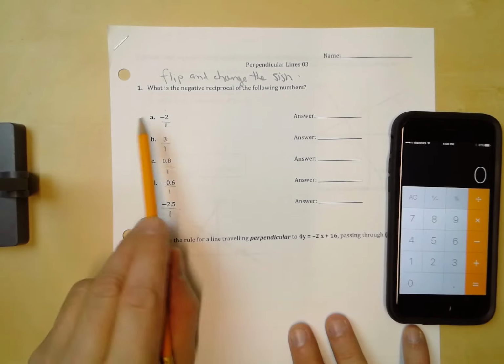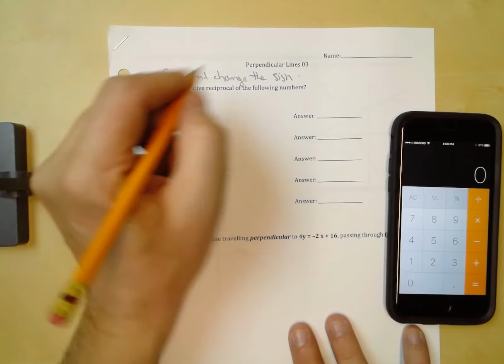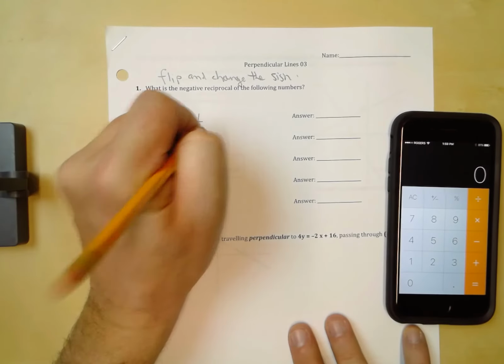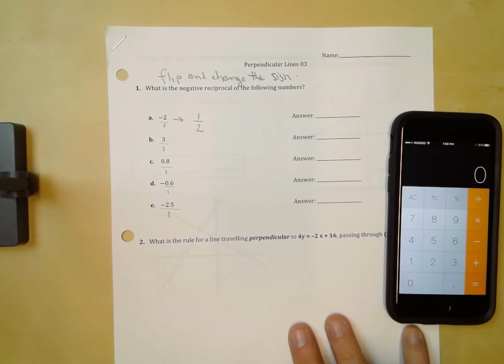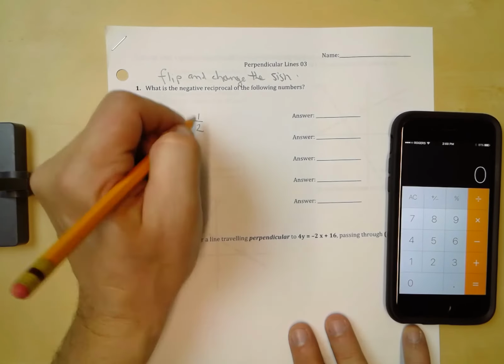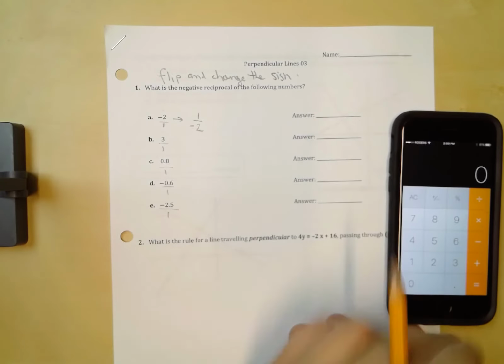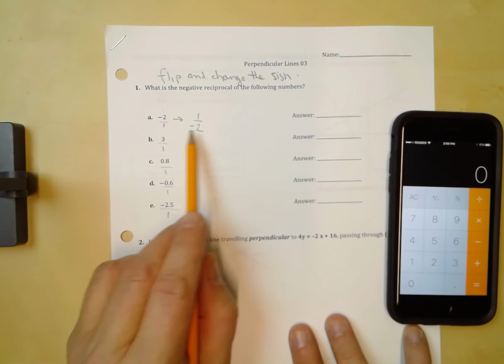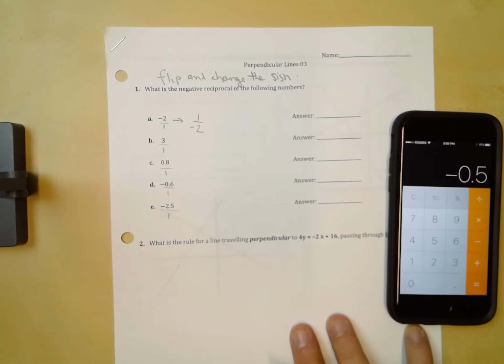So negative 2 divided by 1, when you flip it, becomes 1 over 2. And because it was originally a negative, it now becomes a positive. But before we do maybe the sign change, I'll show you what that looks like. So negative 2 over 1 becomes 1 over negative 2. So 1 divided by negative 2 is equal to negative 0.5.